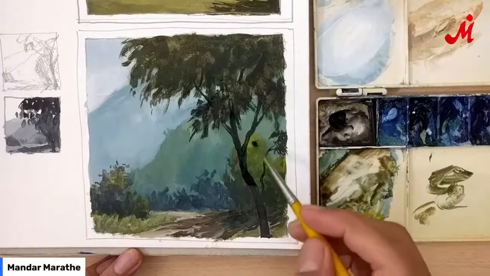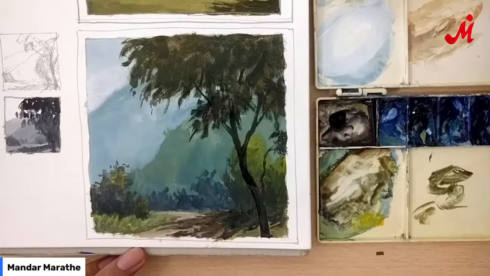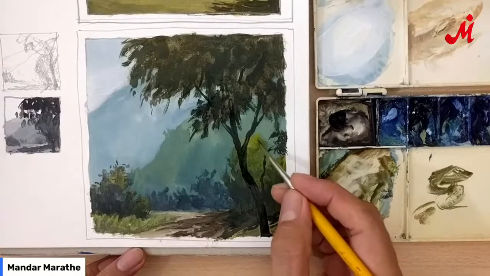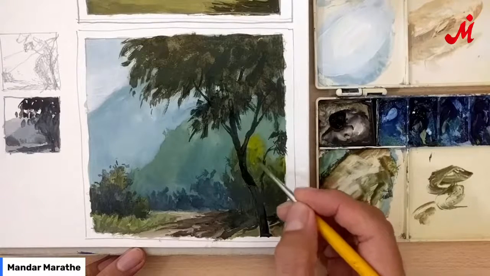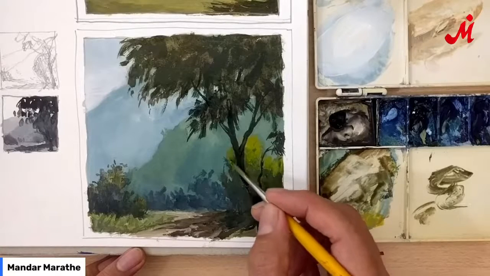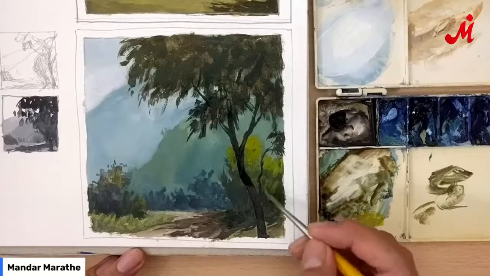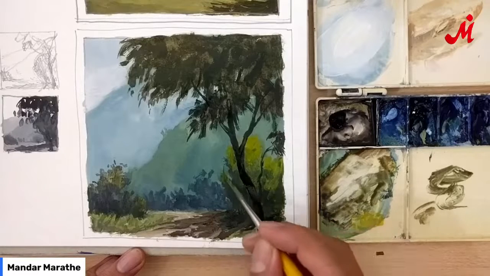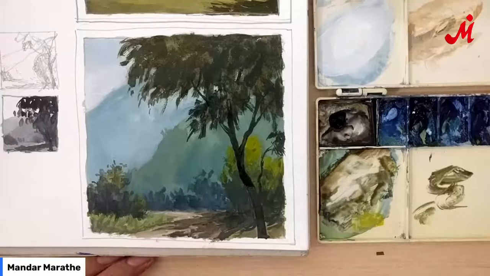And now you can see why I did not make it so light at that time. Now I can see how much I need to make it light. Yeah, I think that looks good.